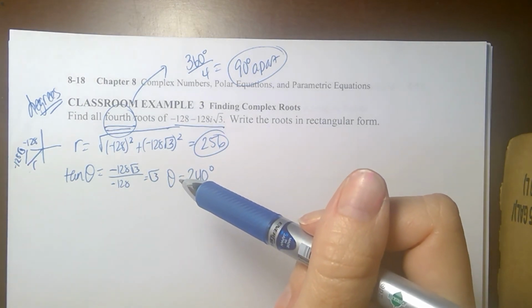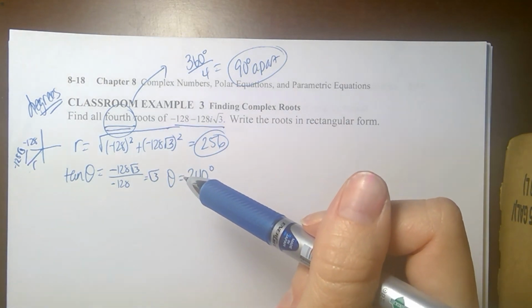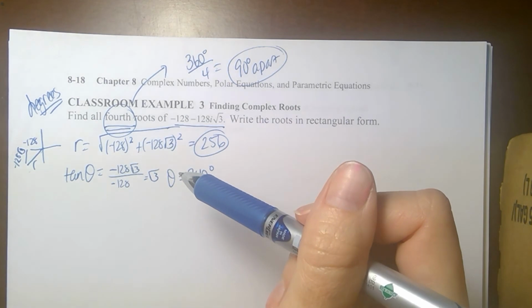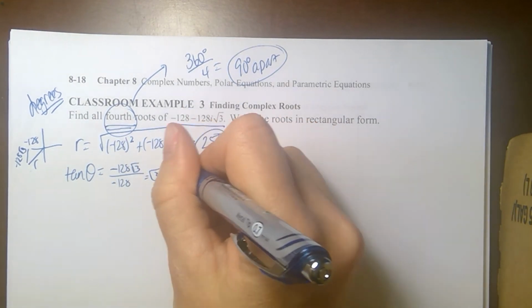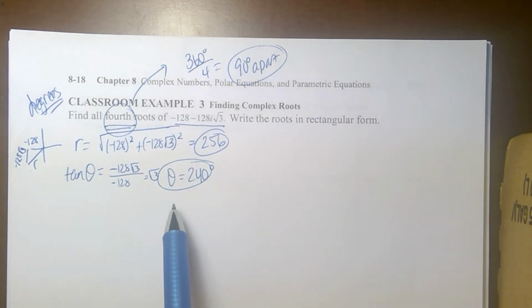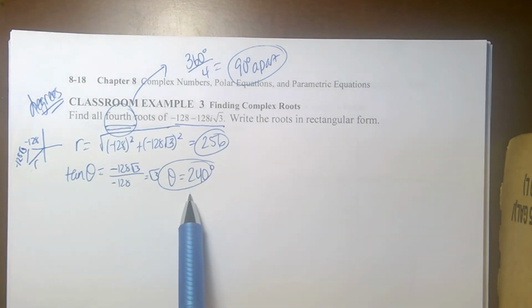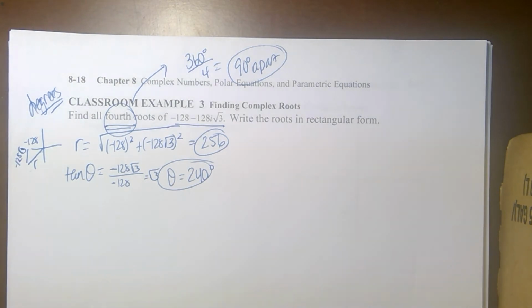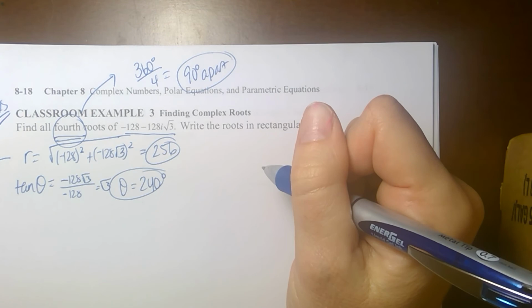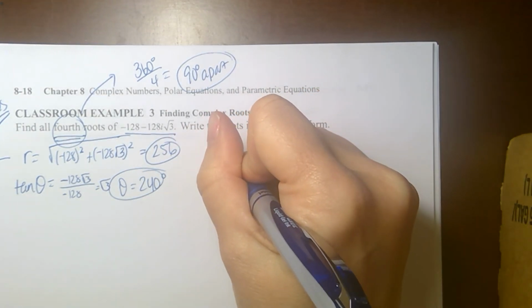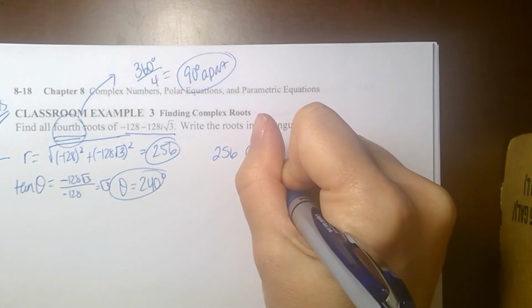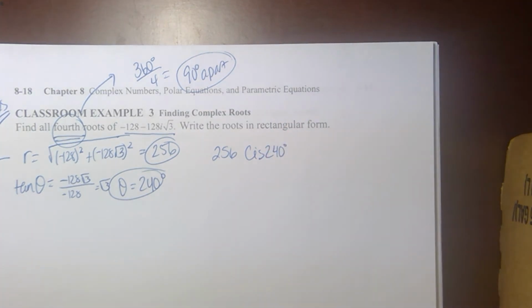It's got to be either the 30 or the 60 reference angle, so it's either going to be 210 or 240. I check the tangent function values for both of those and see that my angle is 240 degrees. So my trig form is 256 CIS 240 degrees.